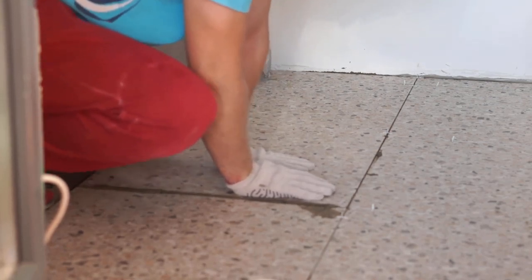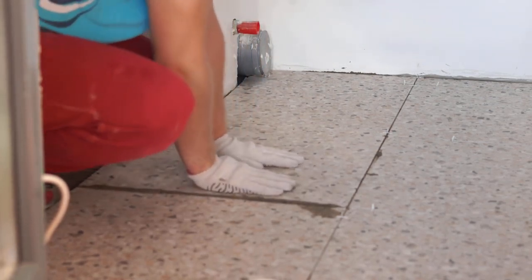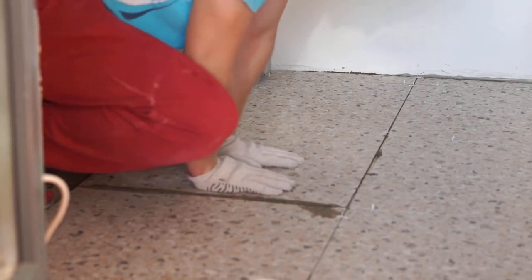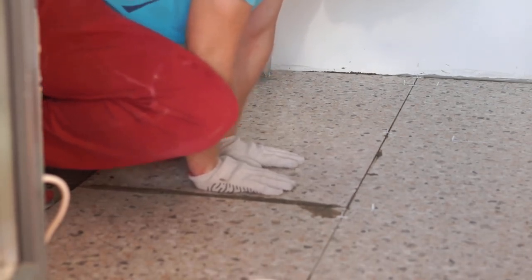Now what is the IS code reference? IS 919 for the epoxy resin, and IS 12994 for epoxy resin systems for civil use. And now what are the advantages? Yes, there are a lot of advantages of epoxy grout. First, it is waterproof, stain resistant, chemical and acid resistant, with no shrinkage and no cracking. Now these are the things we do not get in cementitious grout.